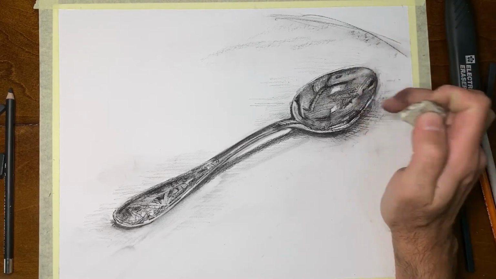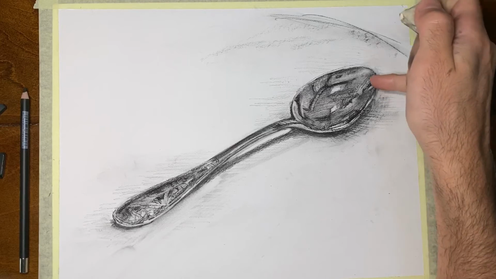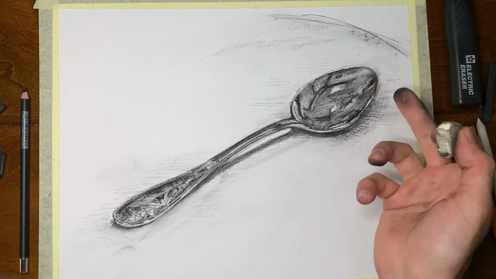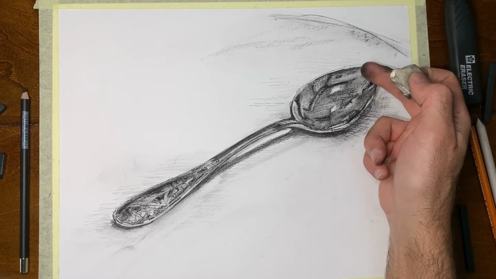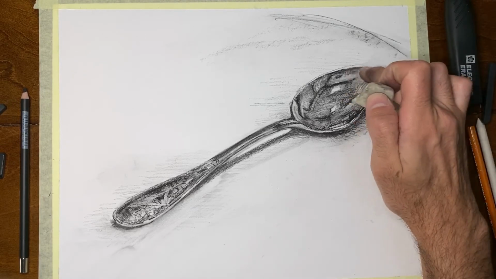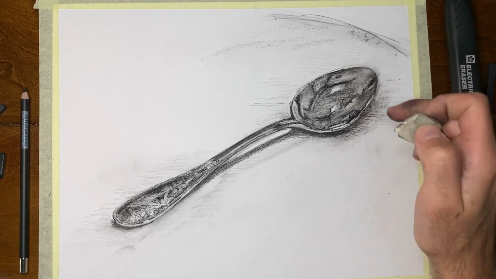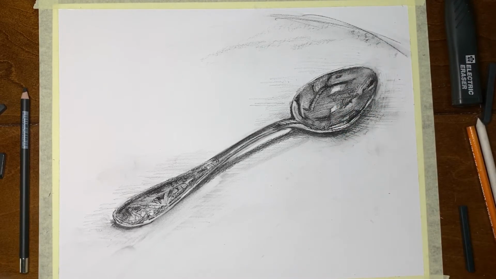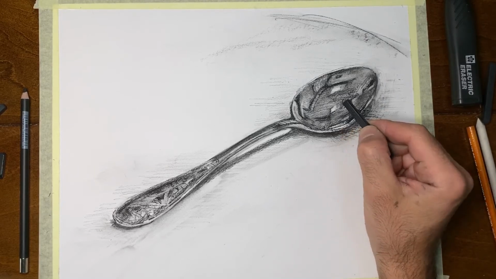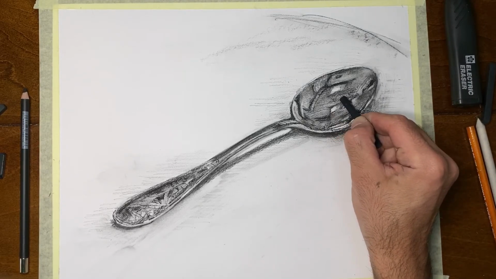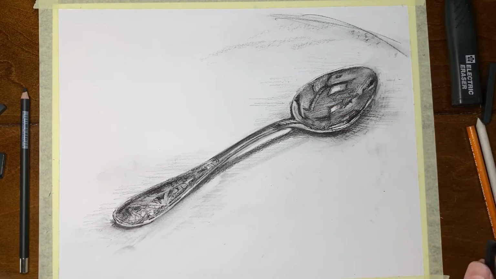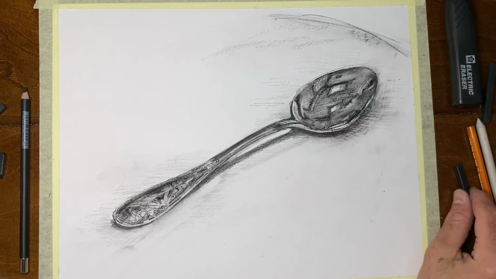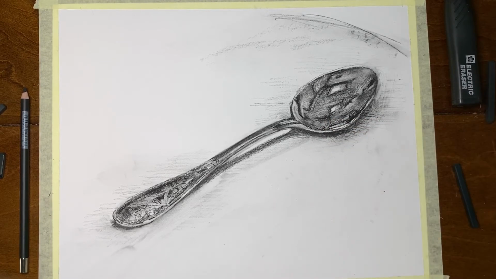I kind of like some of the scratches on the metal that are evident right now in the highlight right here in the corner. So what I'm gonna do is, even though that highlight is by no means as bright as the windows that are reflecting in the middle of here, I do like those scratches on the metal, so I'm gonna see if I can get them translated somehow into my drawing.